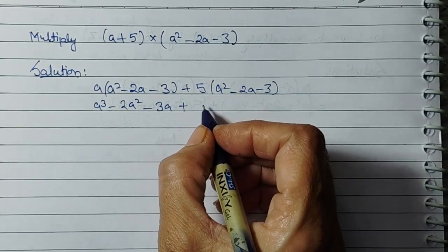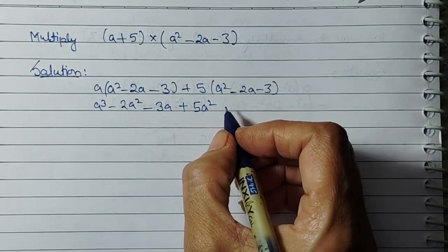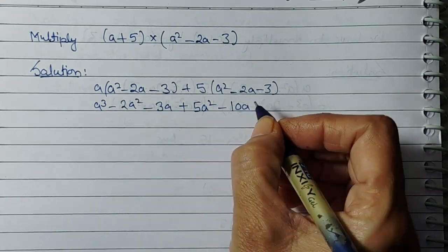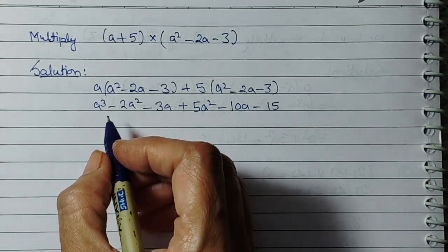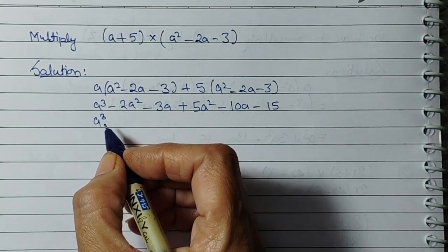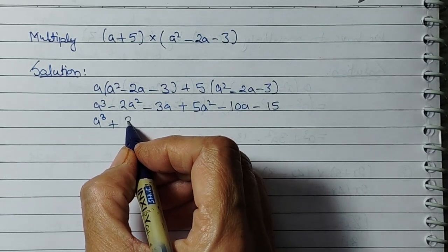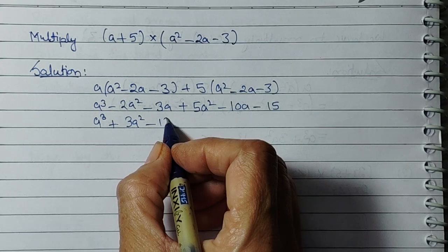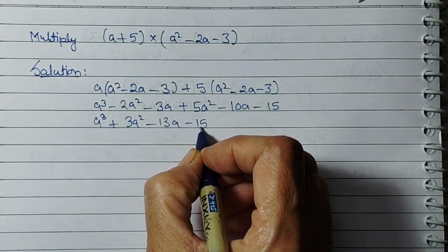Plus 5 into a square is 5a square, minus 10a, minus 15. It will become a cube plus 3a square minus 13a minus 15.